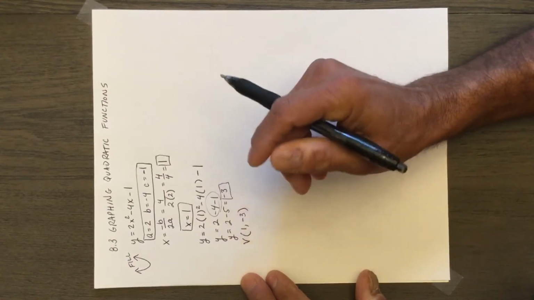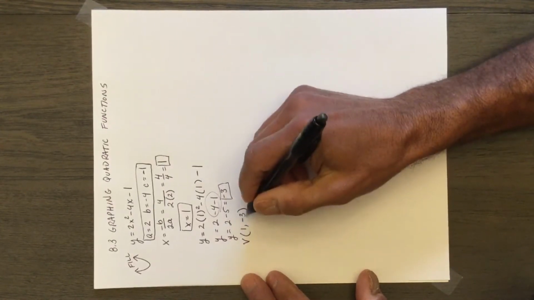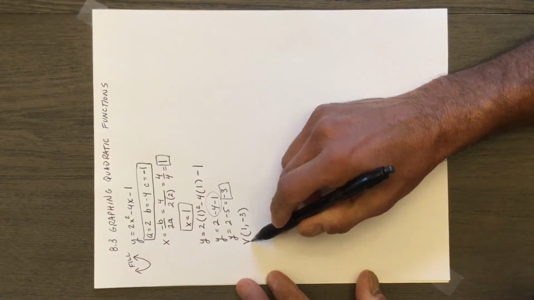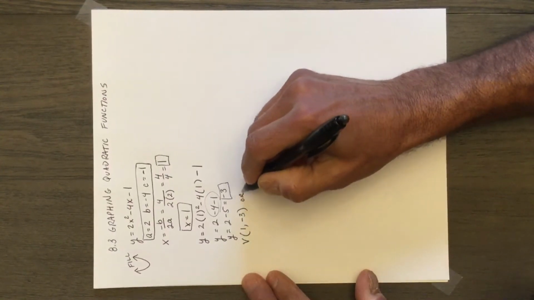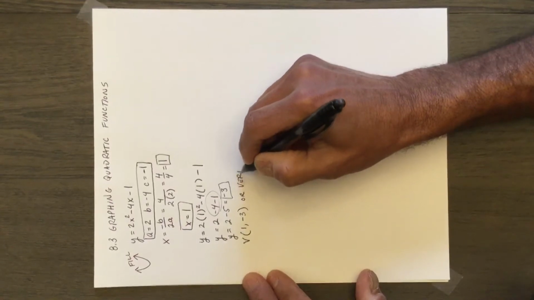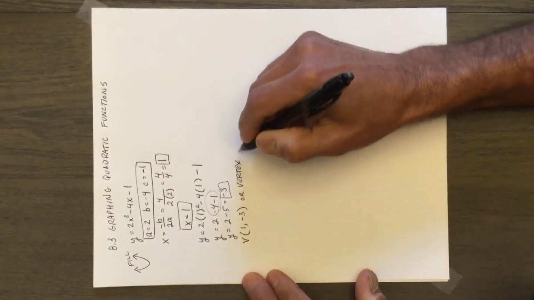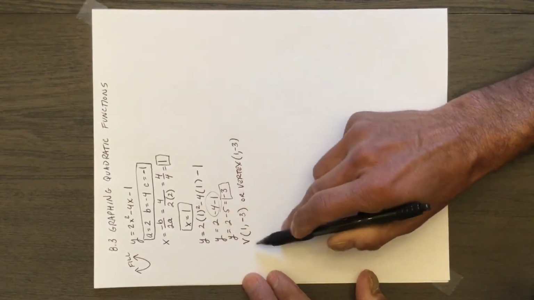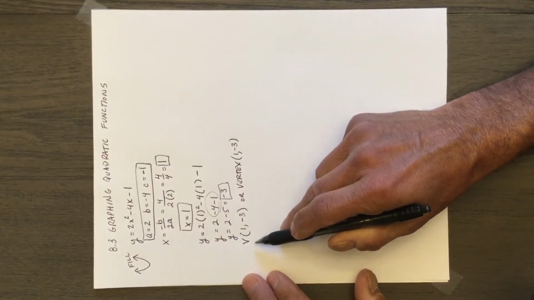Okay? So that's where my vertex is. And usually we just put a V. Okay? Or you can write it like this if you want. It's probably easier if you just put a V there. All right?